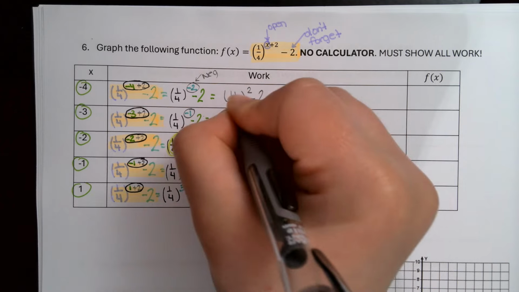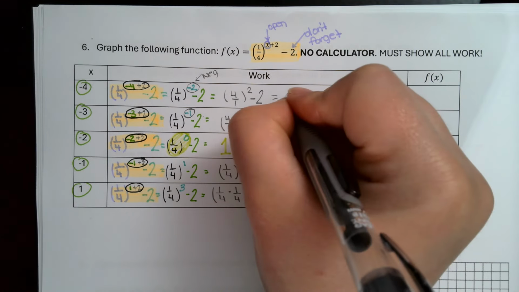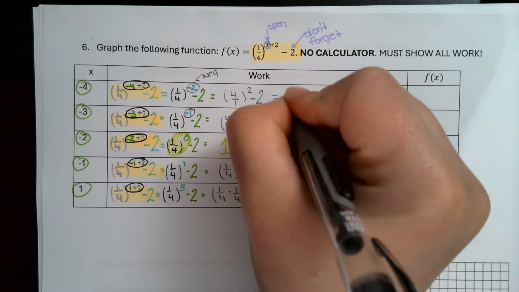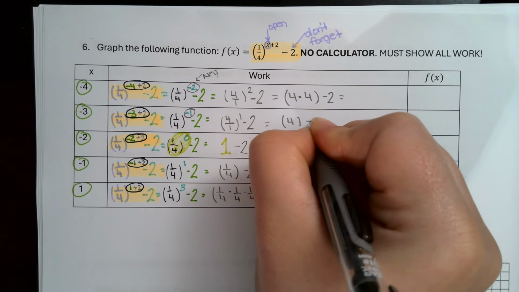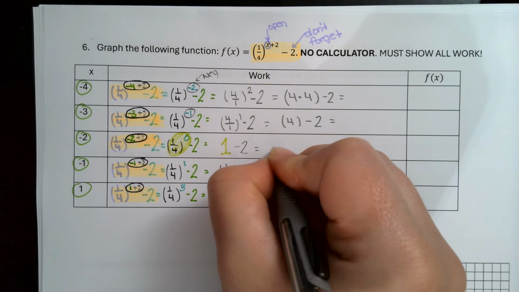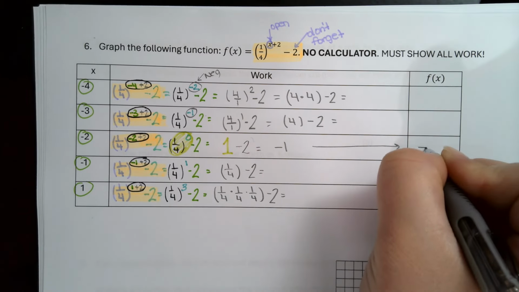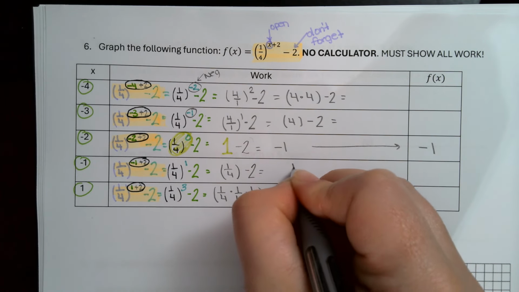Let's expand out my 4 over 1. You can keep it as 4 over 1, or 4 divided by 1 is just 4. So we got 1, 2 4s. Here we have 1 4. Here we have 1 minus 2, which is just negative 1. We can write that as our answer already. Here we have 1/4 minus 2. We can just write that out.